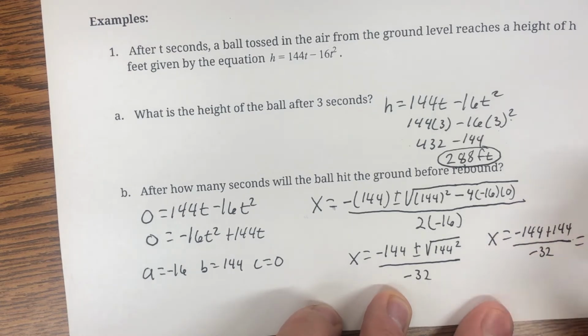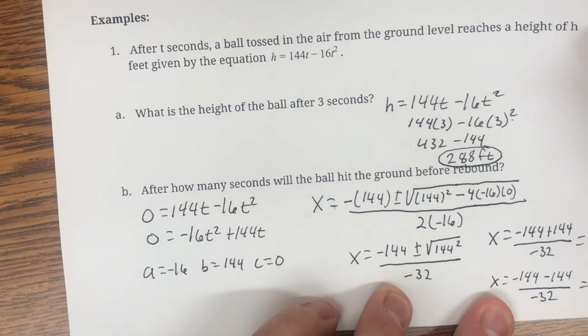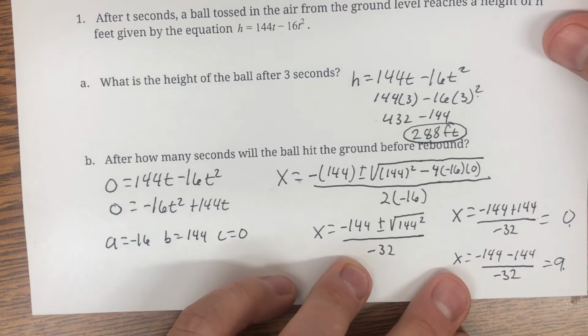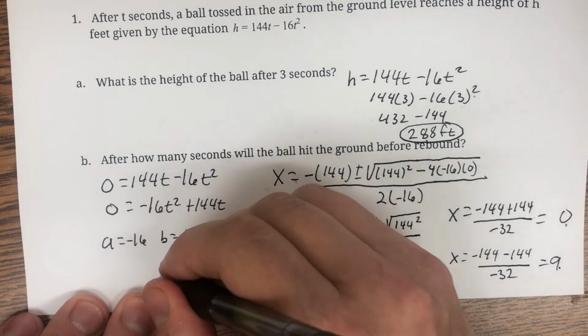Our other solution, x equals negative 144 minus 144 divided by negative 32. When you calculate that out, we get 9. So this kind of makes sense. 0 was when it was at a height of 0 because the ball has not yet been tossed. And then 9 seconds later, it hits the ground. And I don't know, I haven't been able to toss a ball up in the air that's been up in the air for 9 seconds. But whoever did that, they have a strong arm. So it was up in the air for 9 seconds.